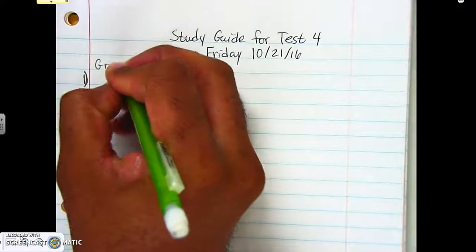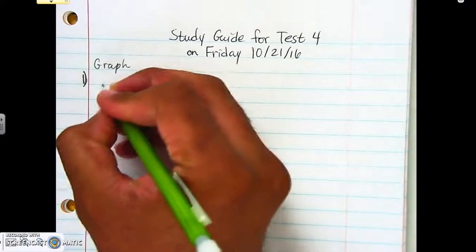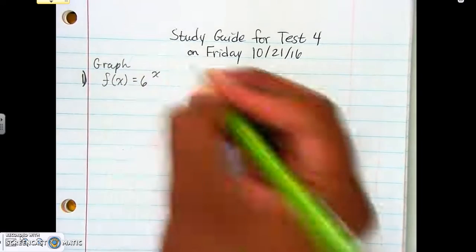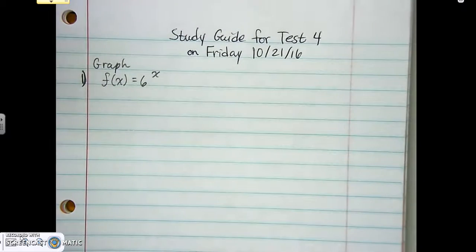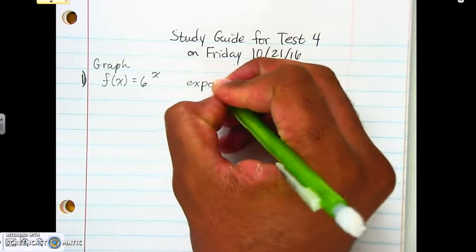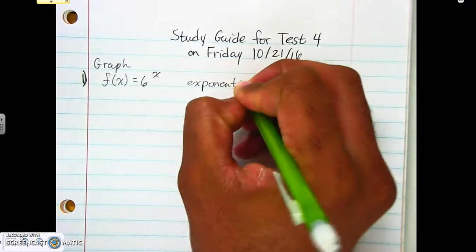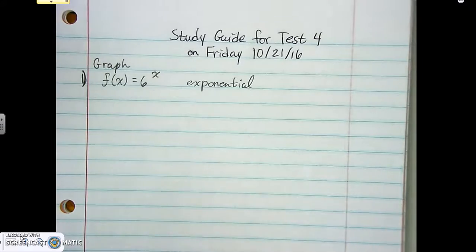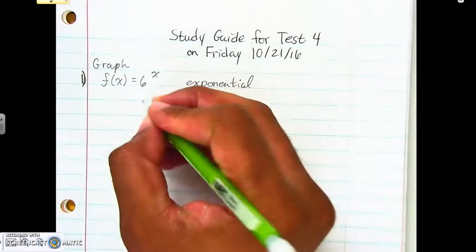And both of these say to graph. 1 and 2 say to graph. So we're starting off with the function here. f of x equals 6 to the x power, is that exponential or is that a log function? It's exponential. It's an exponential function. Okay, so that means here we're going to do a table.